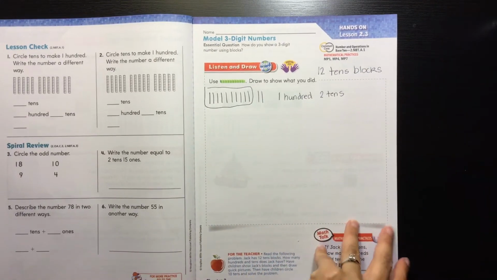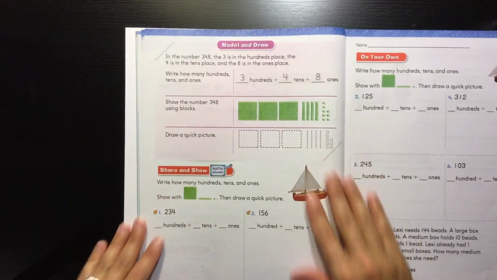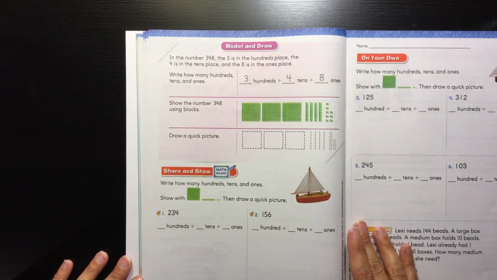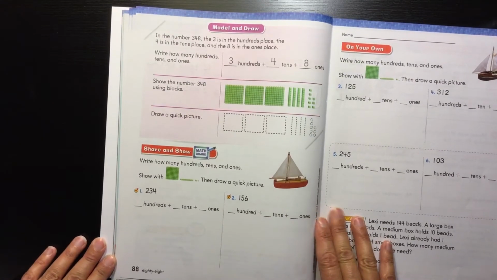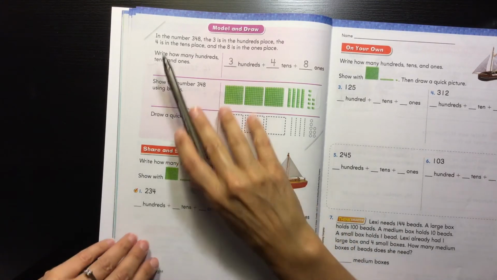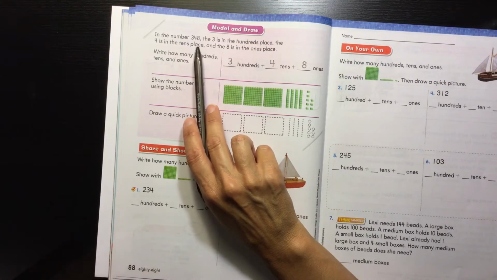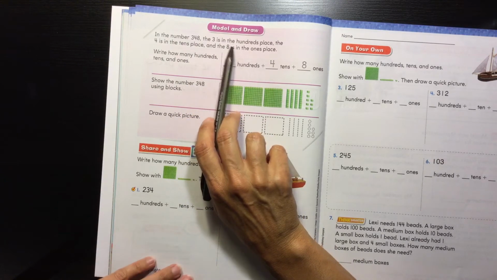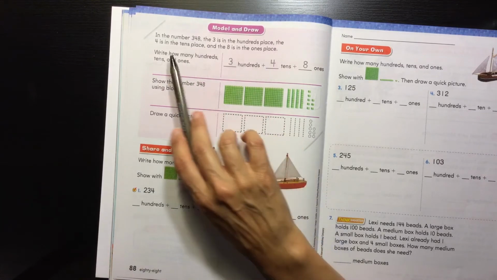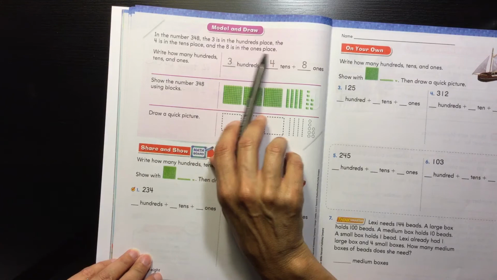Let's look and see what we're going to do on the next page. Let's look at the model problem up at the top. All right, and on this page, it is giving you the number 348, and it says in the number 348, the 3 is in the hundreds place, the 4 is in the tens place, and the 8 is in the ones place.